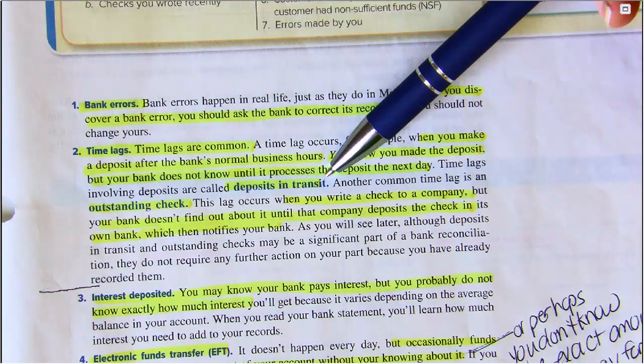Now, this refers to only deposits that are made near the end of the month or near the statement date. If you cannot find a deposit that you know you made at the beginning of the month or in the middle of the month, that's a lost deposit. You need to call the bank about that right away. But if that deposit that you made is not on the statement at the end of the month, then it's probably just going to appear at the beginning of the next month's bank statement. So it isn't necessary to call the bank in that case.